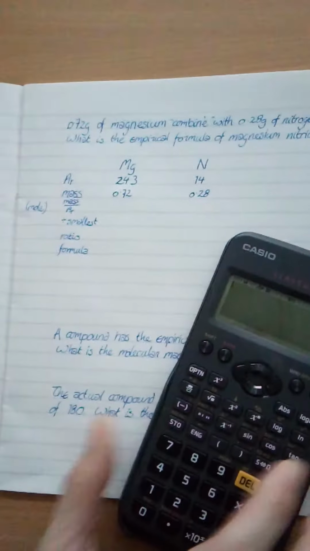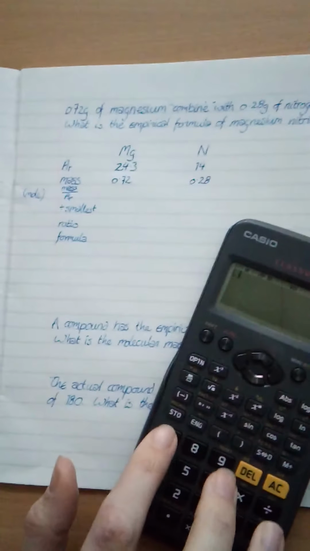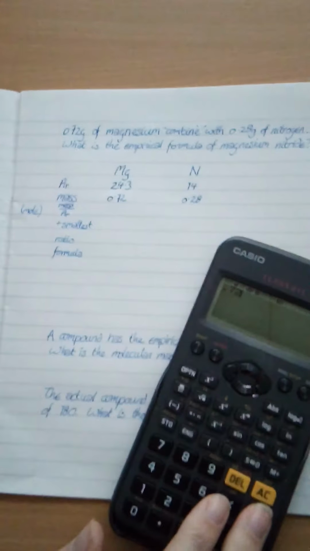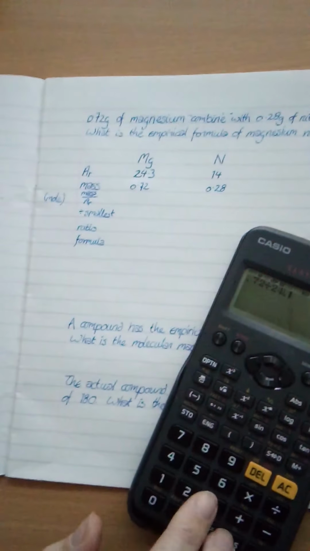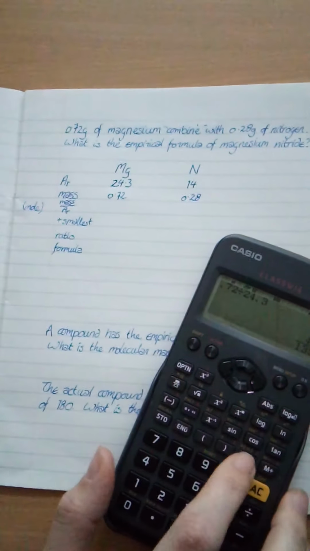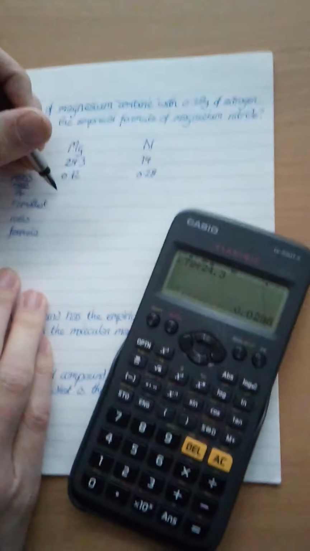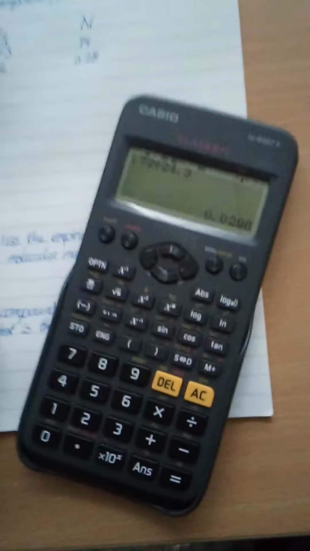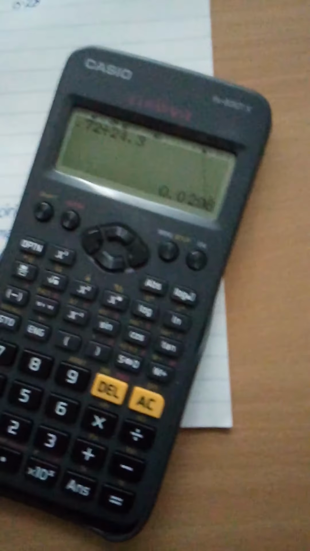So we turn on our calculators. 0.72 divided by 24.3. And that's equal to 0.026.